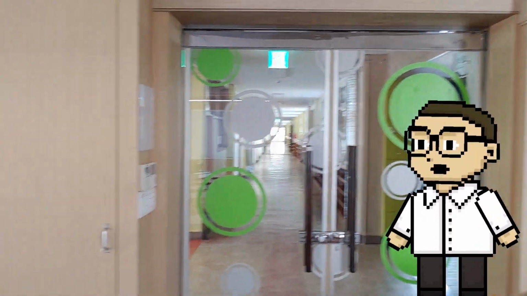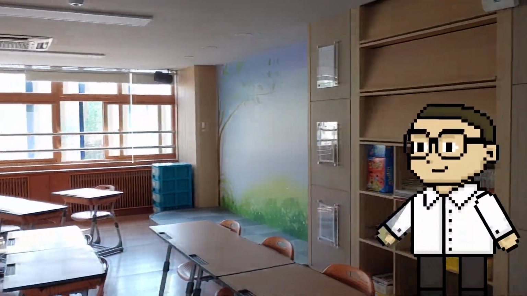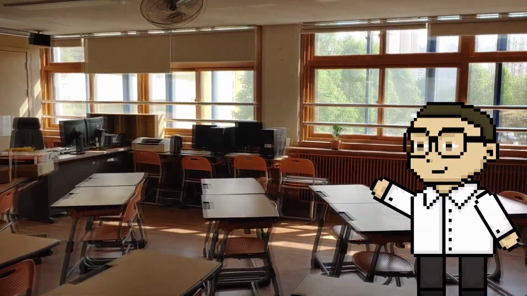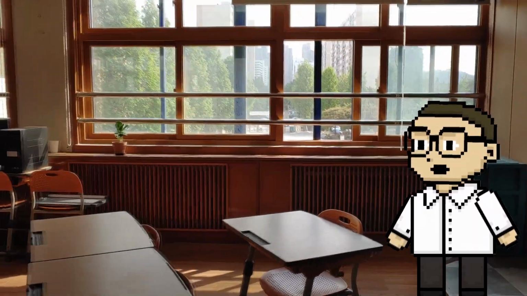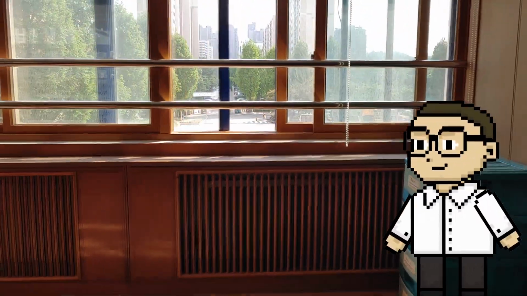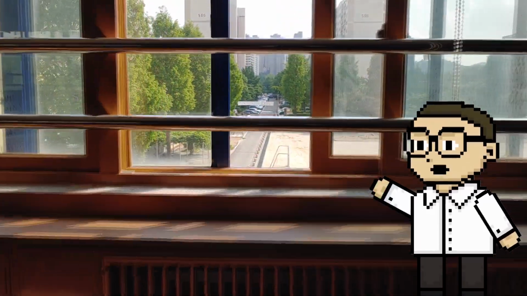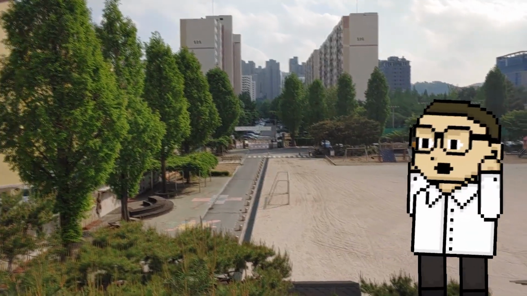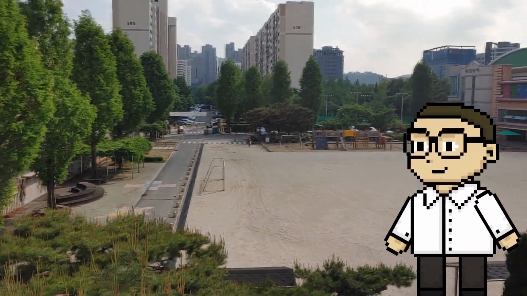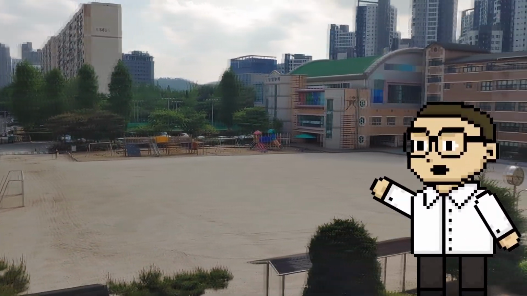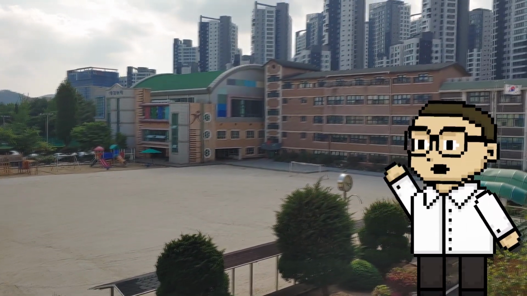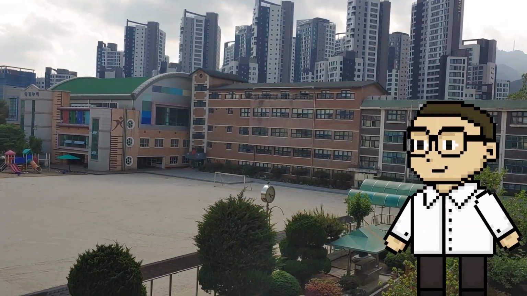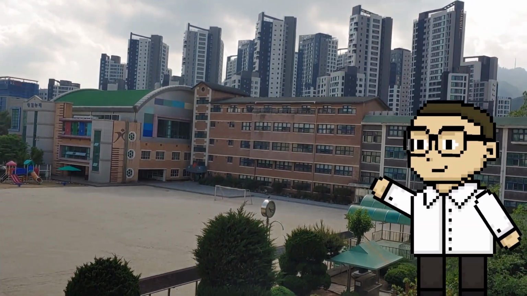I'm here in my classroom. That was an empty hallway with no students. This is an empty classroom with no students. But I'm still busy because we have to do our online courses now. Nobody's outside, nobody's playing soccer. But this is my school in Korea. I'm on the 3rd floor English classroom. My school is shaped like a giant L, so I'm on the other end.